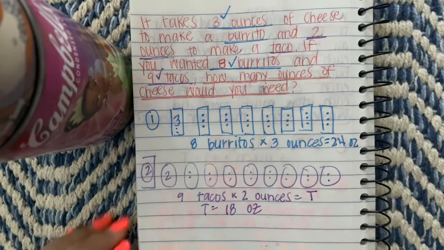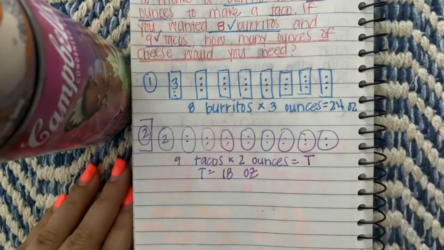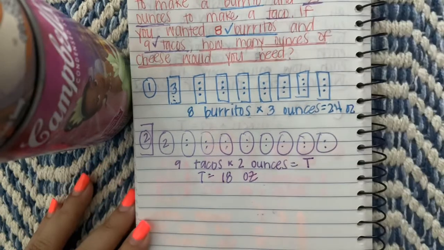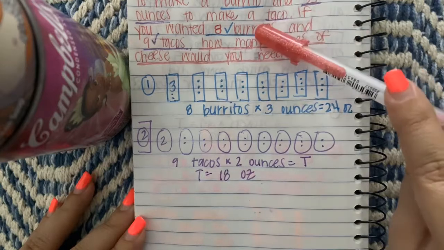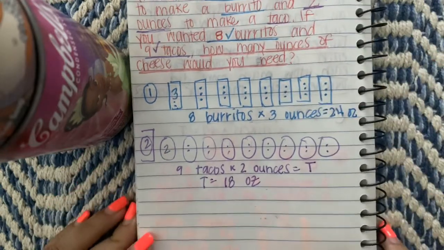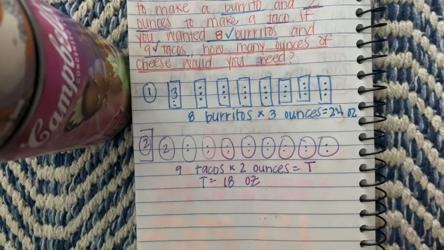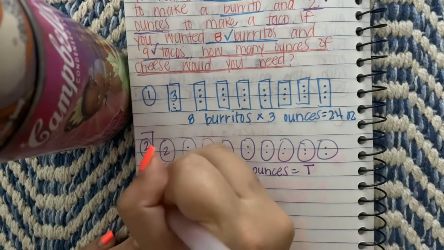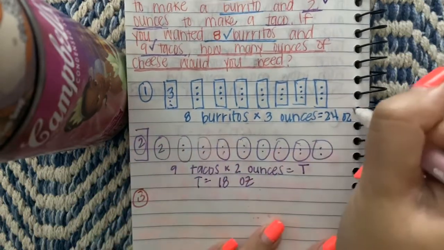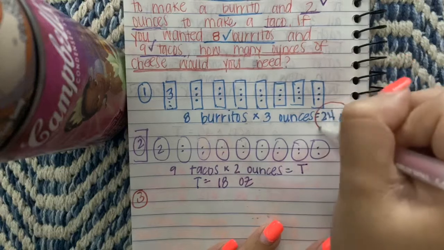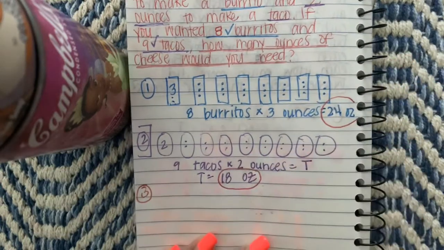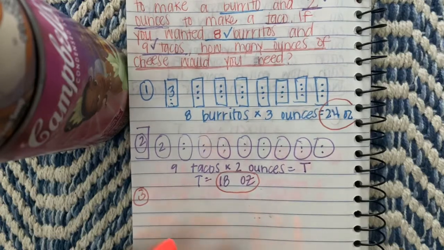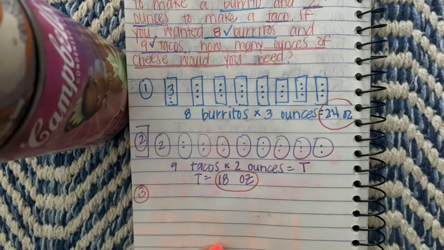All right, so the last step that we have to do is to figure out how many ounces I would need to make my 8 burritos and 9 tacos. Well, if I needed to figure out the total, I would add. Remember, total means to add. So I would take my total ounces for burritos, which is 24, and then my total ounces for tacos, which is 18, and I'm gonna add those two numbers together to see how many ounces I need all together.